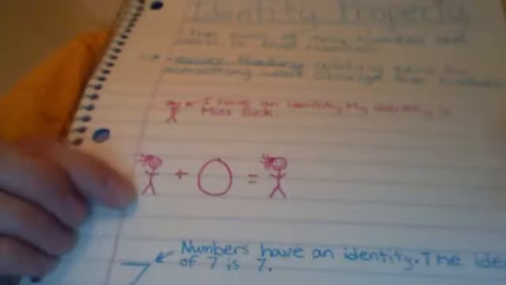Okay? So if we were to have Waffles plus 0, we still just have Waffles. Oh, he wants to run away, so I'm going to let him run away. Okay, so that means that you can do that with anything. Right here, my identity, I drew a little picture of myself, is Miss Sick. So if I have Miss Sick and I add 0 to that, I'm still just left with Miss Sick.